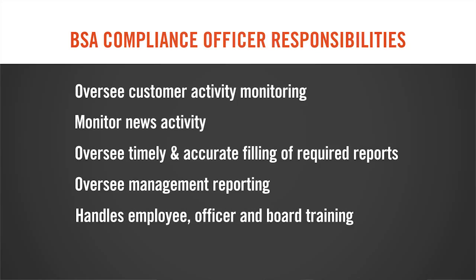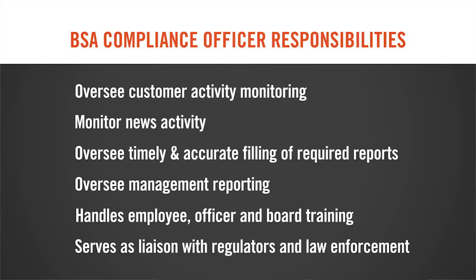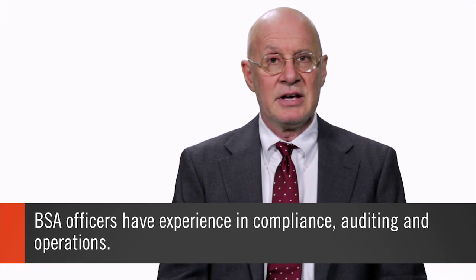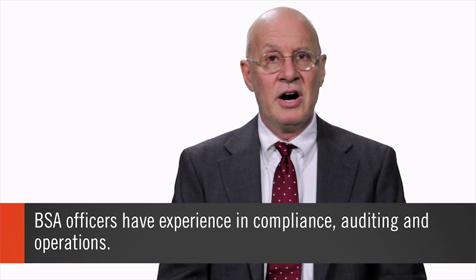The BSA officer usually has the responsibility of acting as a liaison with the bank's regulators, law enforcement, and other banks. The professional background of this individual can vary and might include compliance, auditing, and operational experience. They frequently have professional certifications like CAMS, Certified Anti-Money Laundering Specialists, CFE, Certified Fraud Examiners, CPA, or other compliance certifications.